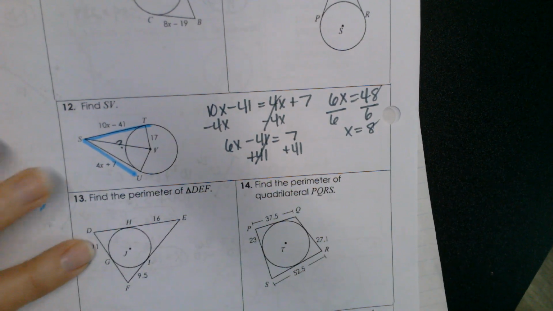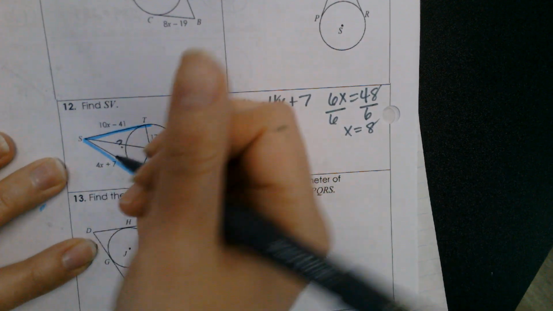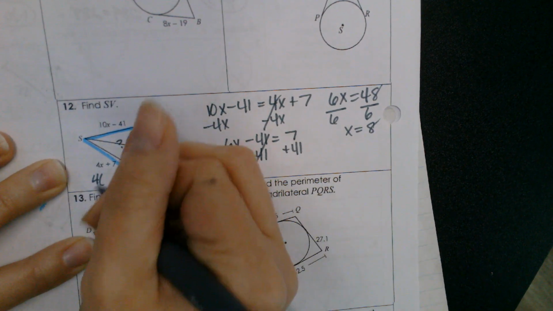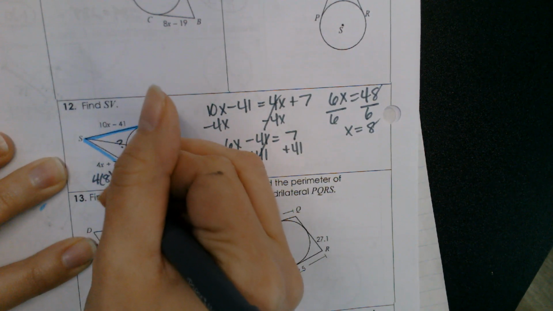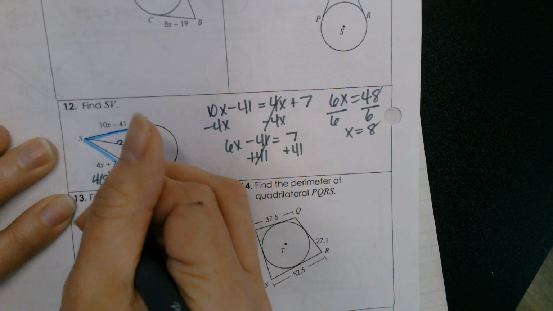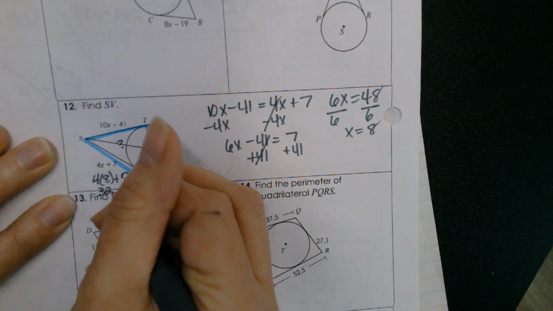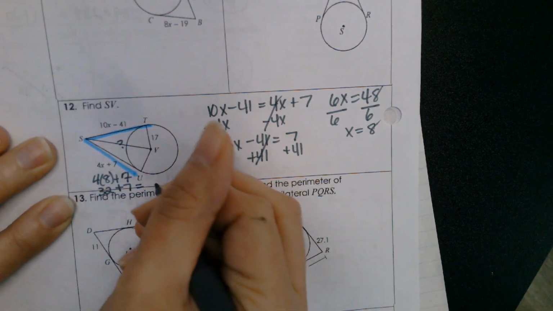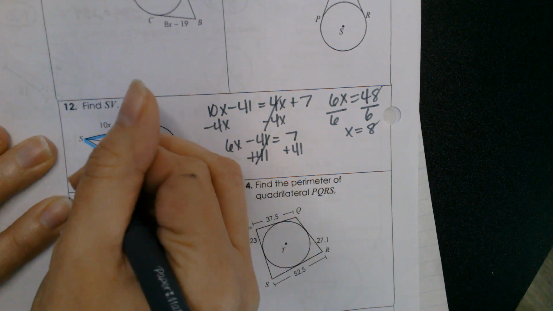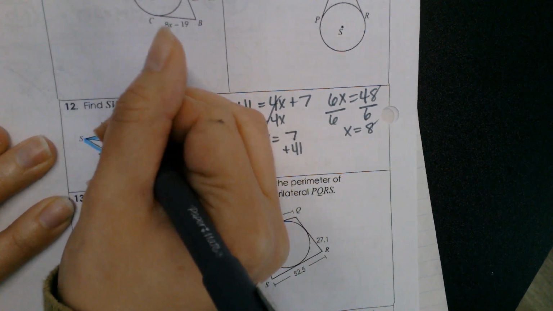Which one do you want to plug it in for? SU. It really does not matter because you should get the same answer for both. 4 times 8, 32 plus 7. 39 is correct. It does not matter because they're both 39.